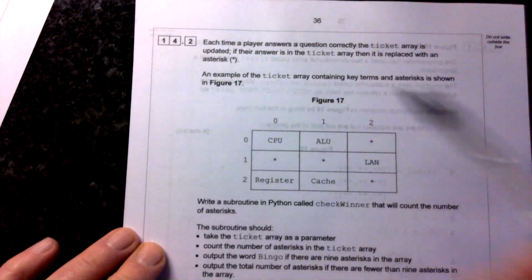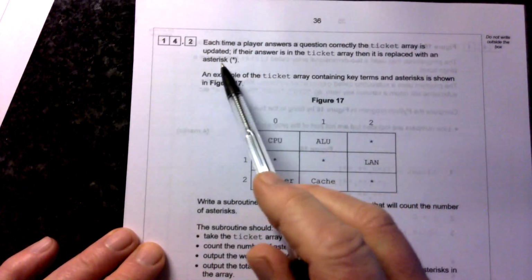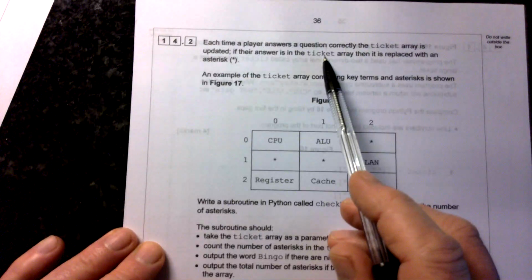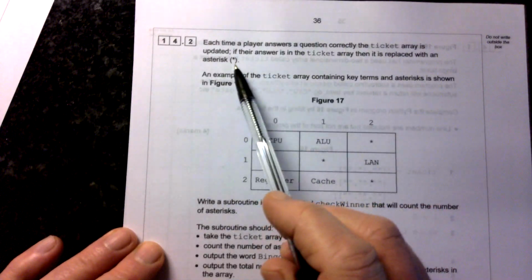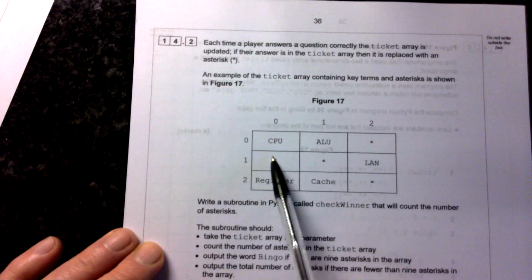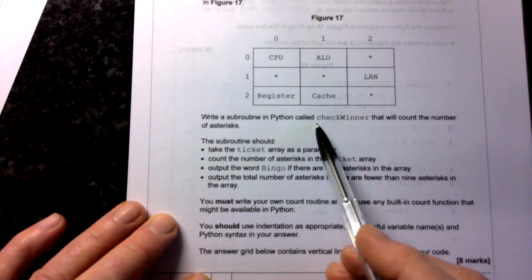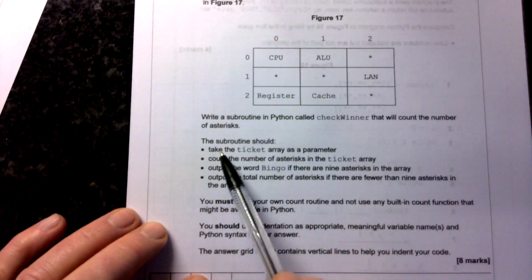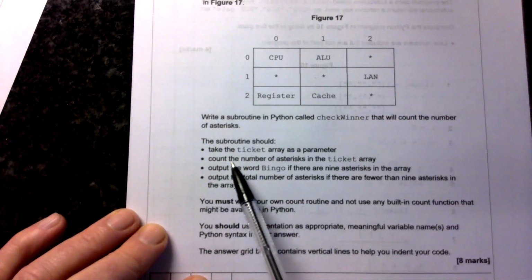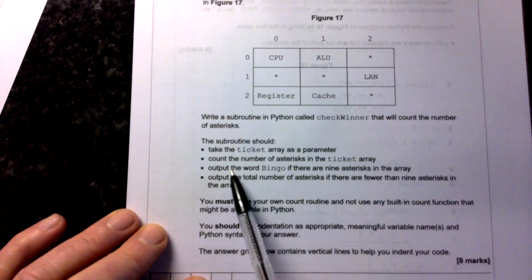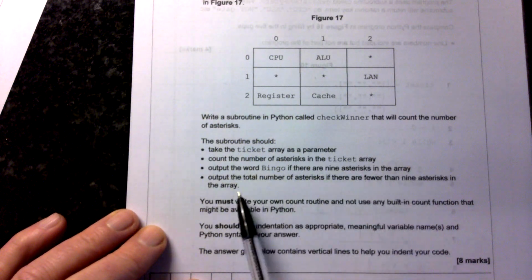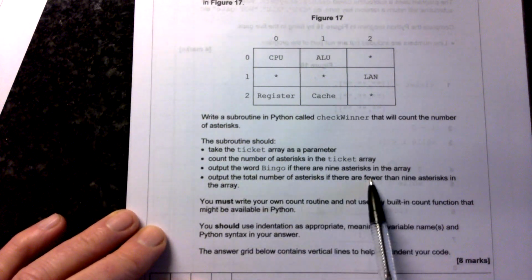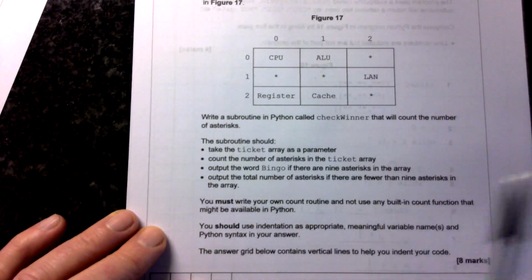And so to the end. Last question on the paper. Each time a player answers the question correctly, the tickets array is updated. If their answer is in the tickets array, then it is replaced with an asterisk, like this. Write a subroutine in Python called checkWinner that will count the number of asterisks. The subroutine should take the ticket array as a parameter, count the number of asterisks in the ticket array, output the word bingo if there are 9 asterisks. Output the total number of asterisks if there are fewer than 9 asterisks in the array.